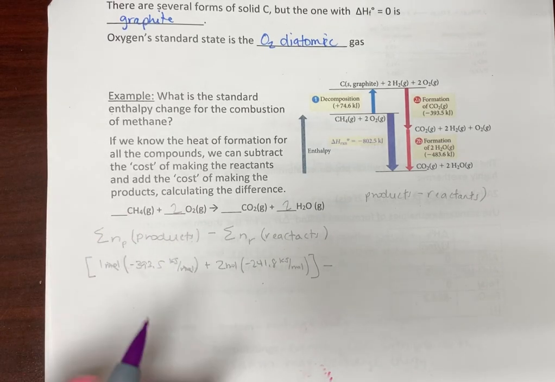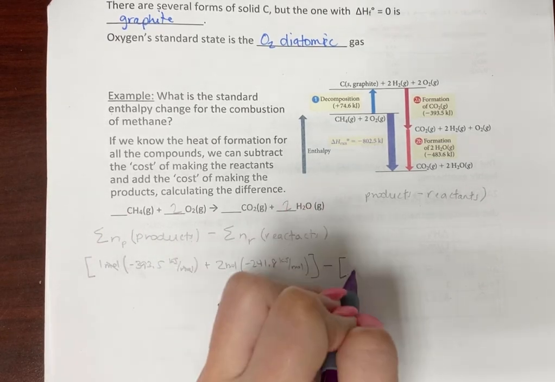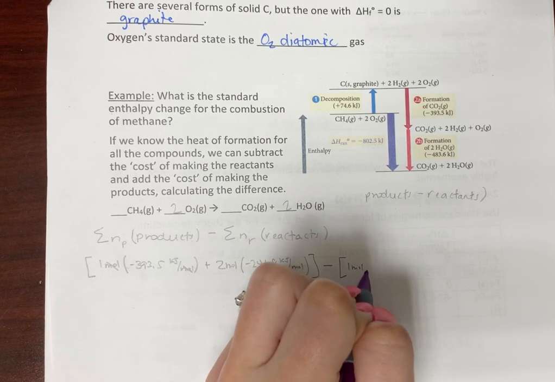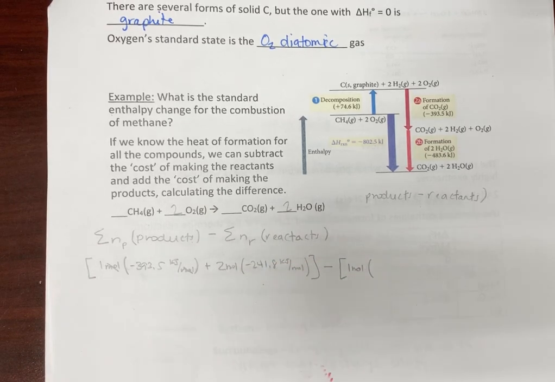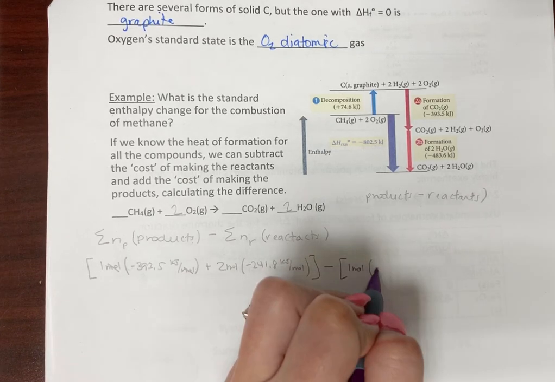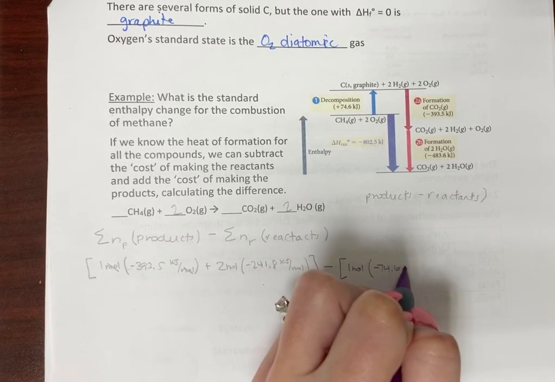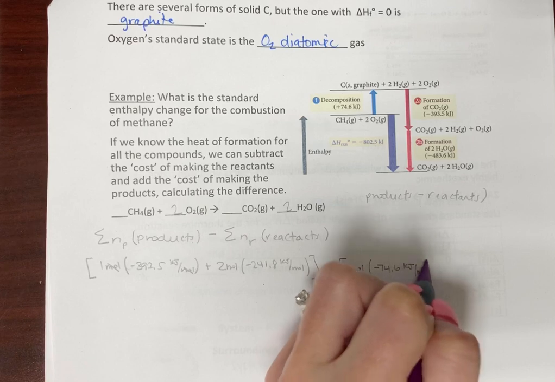Now let's do our reactants. We have 1 mole of methane. It's not on this table, but we can figure it out. It is negative 74.6 kilojoules per mole.